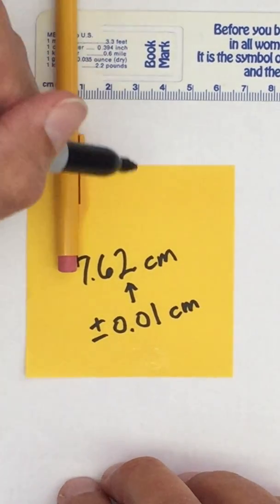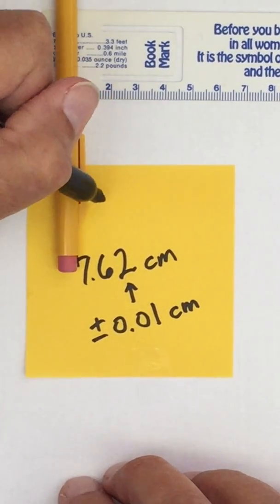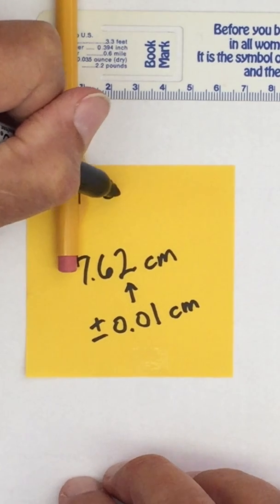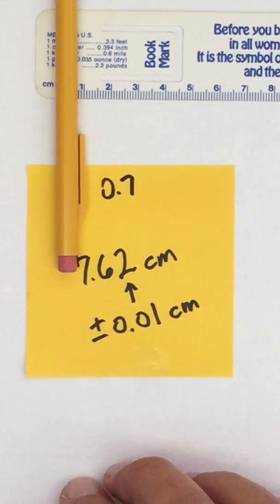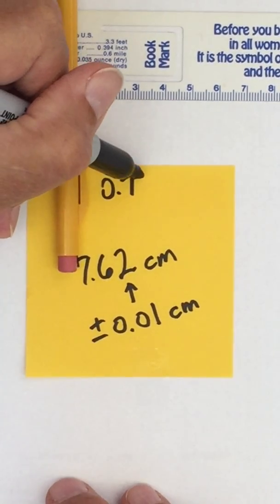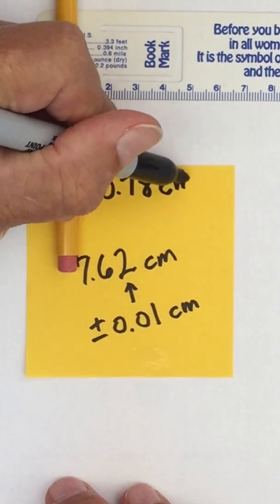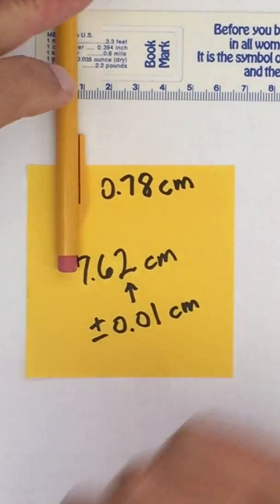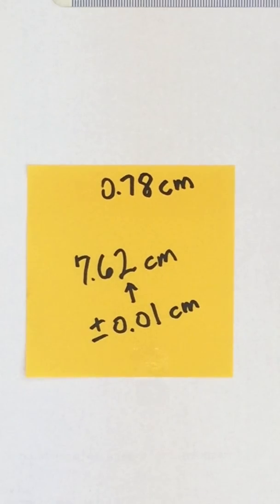But at least I know that that is about 0.7. So 0.7, and I'm seeing that it's very close to the 8, so I might put maybe an 8. So that would be my best estimate for this.